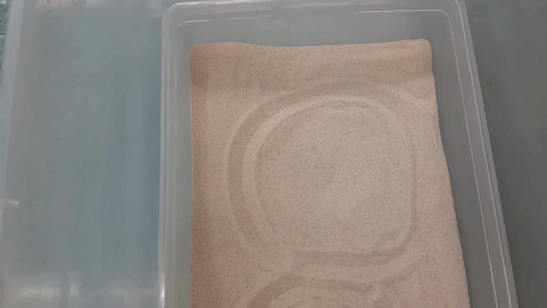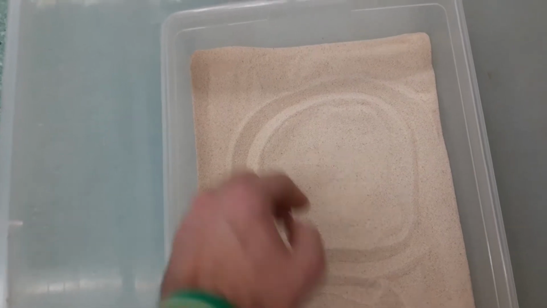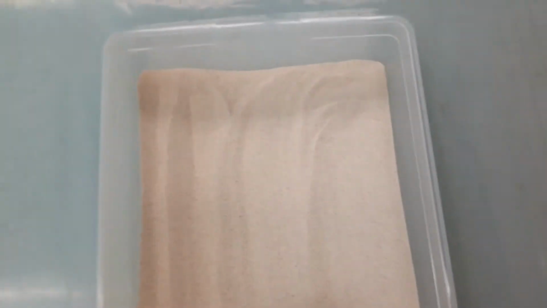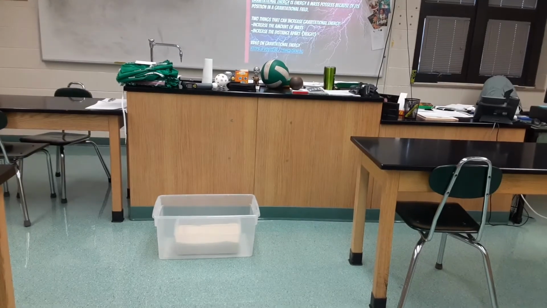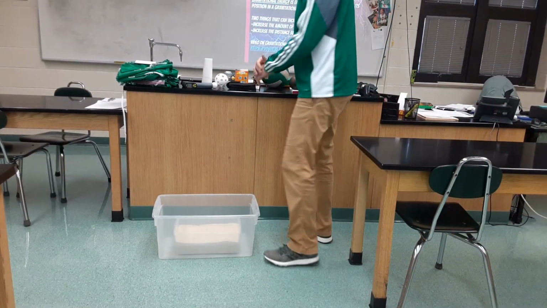Okay. So again, we dropped them from the same height. The one with the more mass moved more sand. It did more work. All right. Let's do our last one here. Our last one is the shot put.